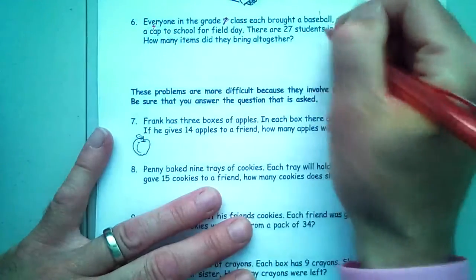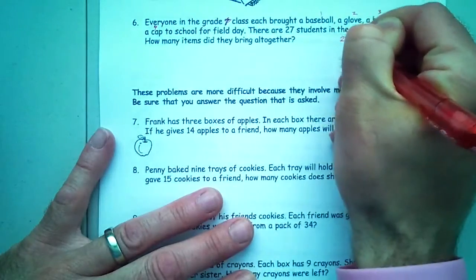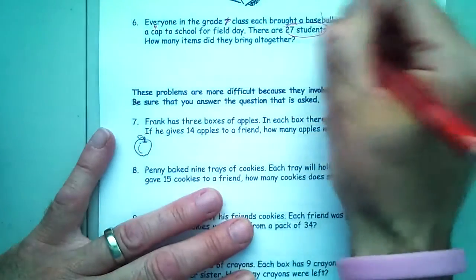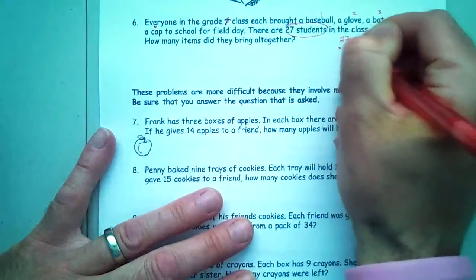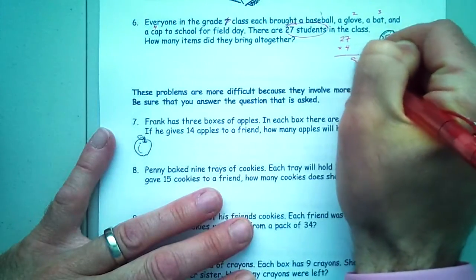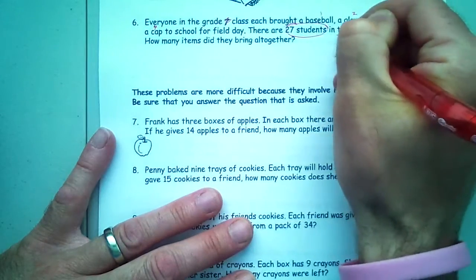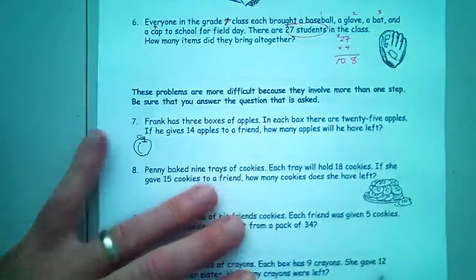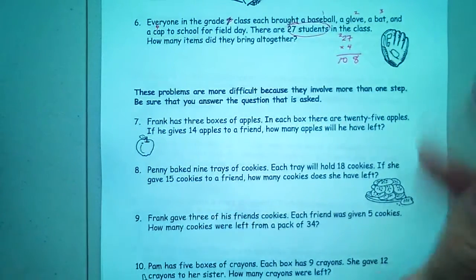So there's your question, and we can do it over here. It's 27 students, and there's 4 items, 1, 2, 3, 4. And then you can go ahead and do your math. So it's 4 times 7 gives you 28. 4 times 2 gives you 8, plus 2 gives you 10. So it's 108. And 108 what? Cookies? Nope. Items, right?